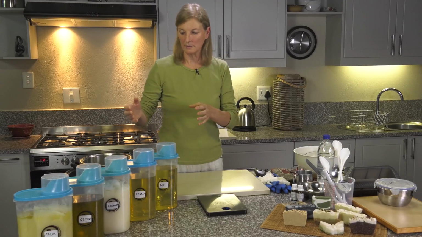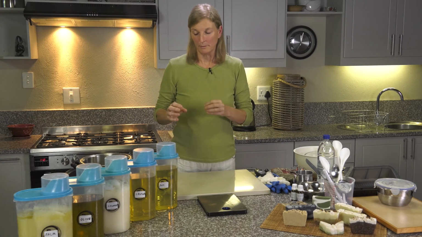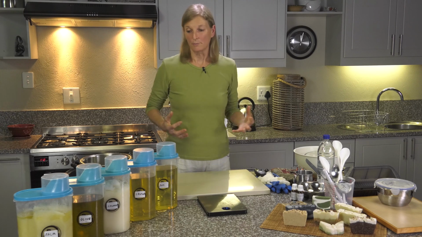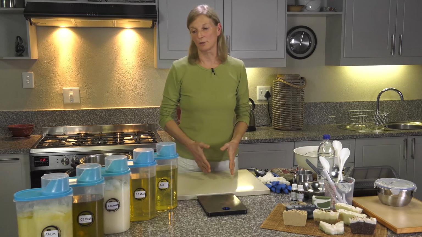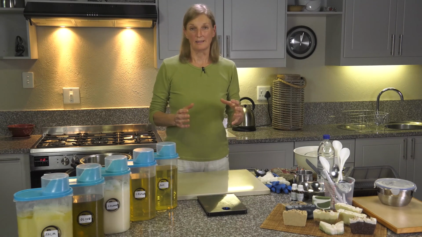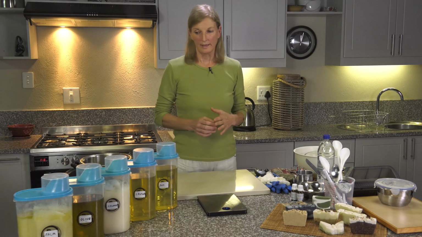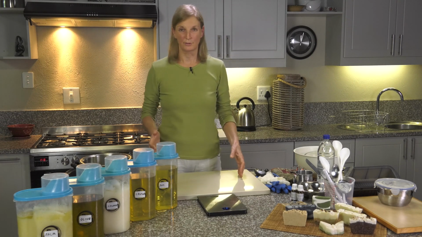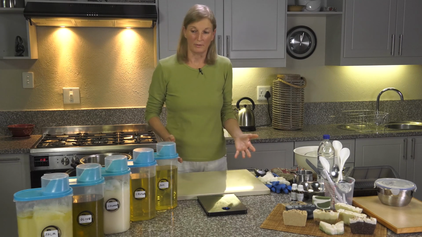You need hard oils and you need soft oils in your recipe, but many soaps are made just from soft oils. But the problem is they take so much longer to cure. So let's say you make a Castile soap, which is 100% olive oil. That soap will take 6 months to cure before you can use it. And nobody has that much time.